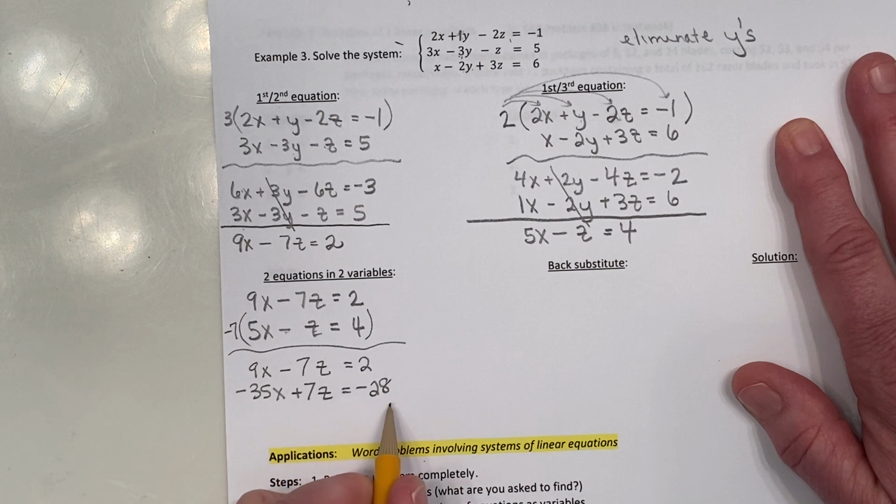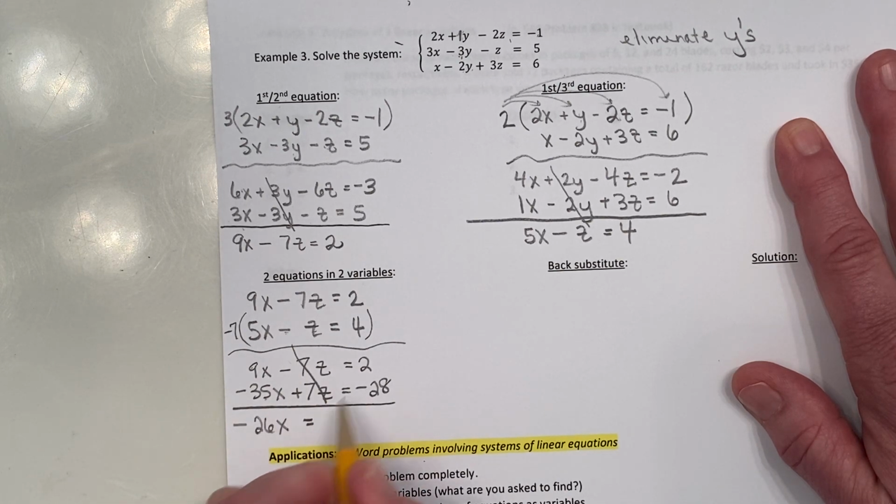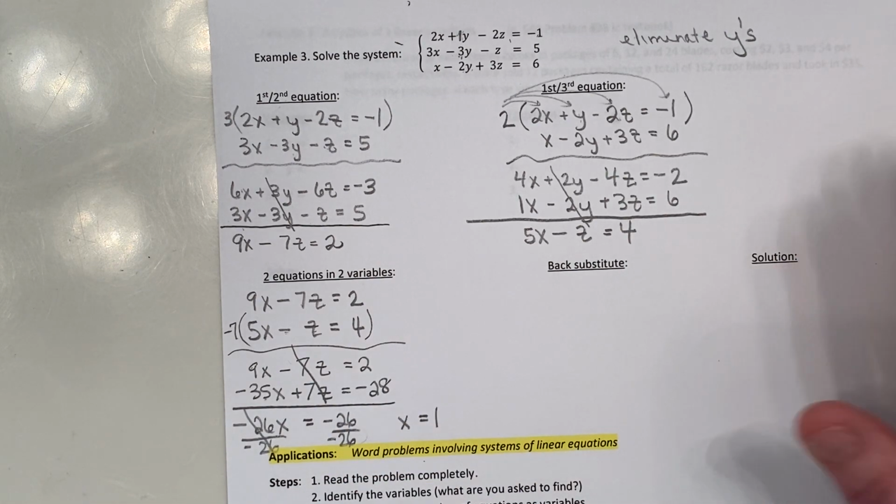Now these 2 terms will eliminate. Straight line. Be careful here, just use your calculator. That's going to be a -26x. Cancels. These collect to -26. Divide by -26. So actually this works out to be a nice number, and that's +1.